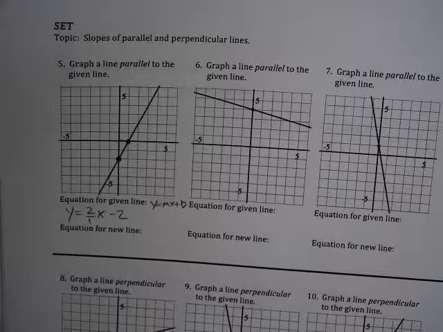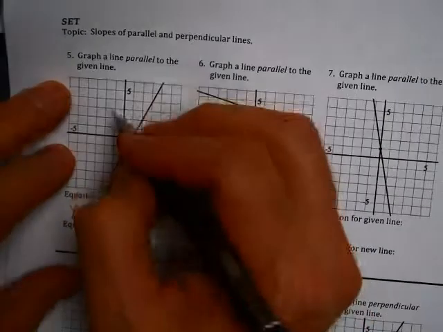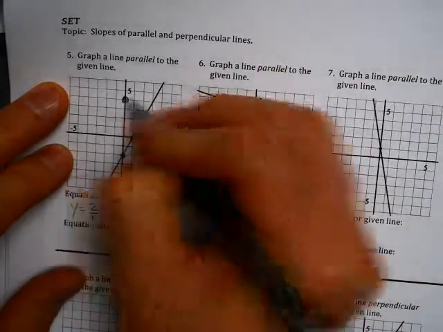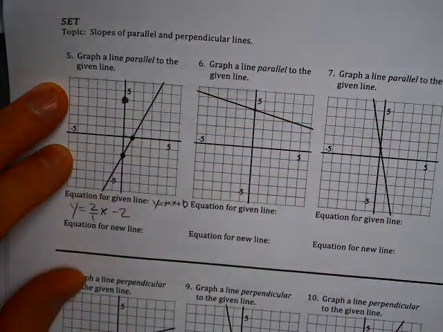Now, we get to graph a line that's parallel to it, and you get to pick wherever you want to put it. The only thing I'd say is don't put it there, right? It's parallel and it's the same line. Let's make it somewhere else. So pick a y-intercept that's different than -2. I'm going to pick, I don't know, 4. Okay? You pick whatever you want. You don't have to pick 4.